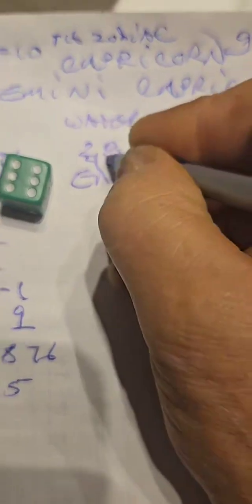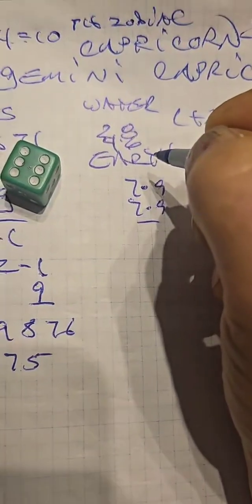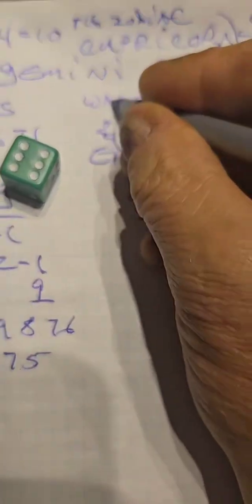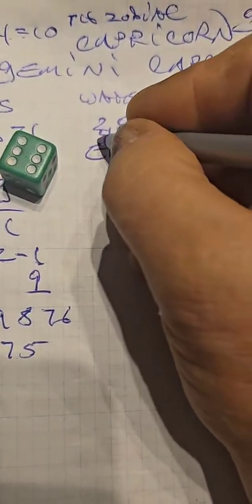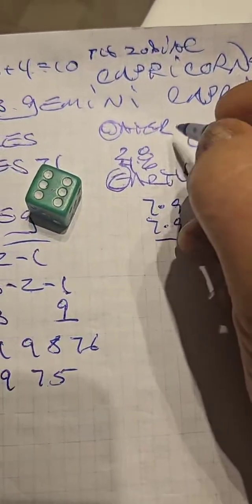The difference is 28, which is a water and an earth. And what is 4 and 6, which is a water and an earth? Is that we? E-A-W-A? What is the difference? We are the difference.